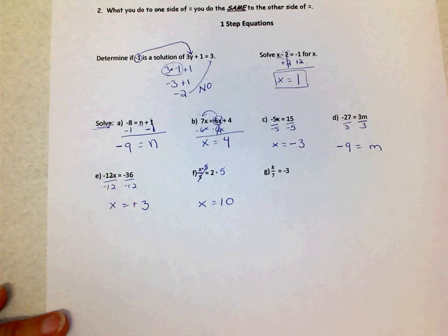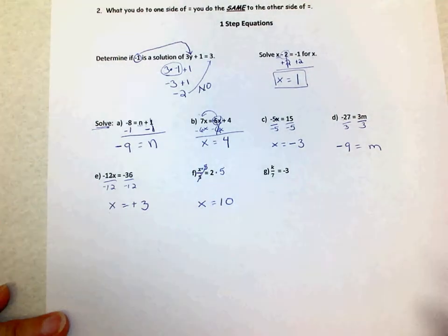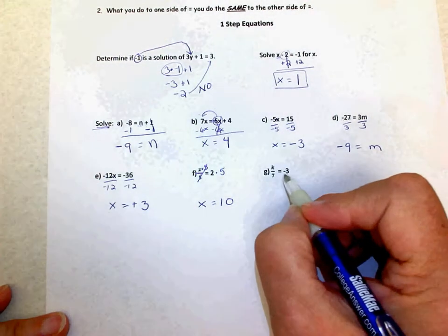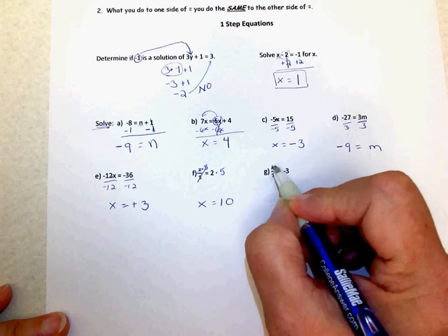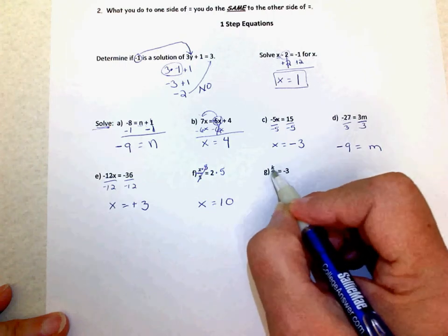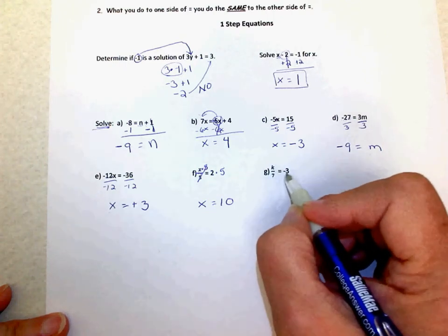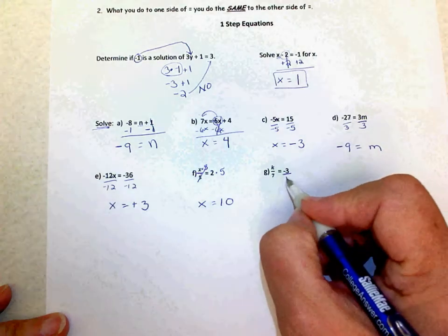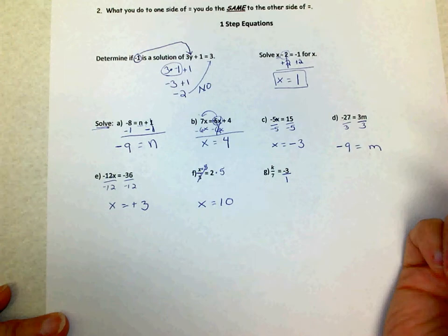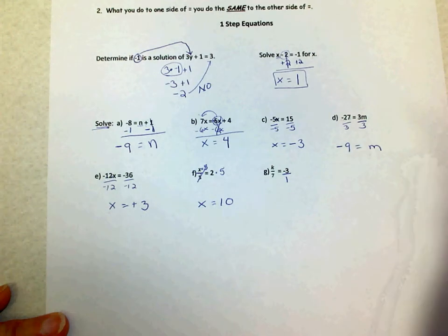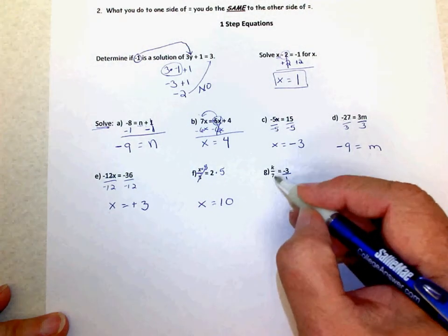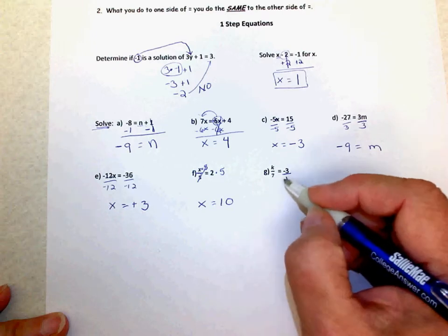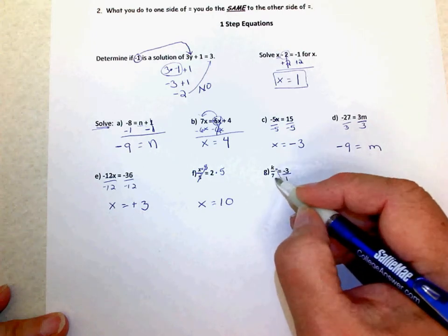Now, if that doesn't make sense, here's another way of looking at it. This is a fraction, and this is a whole number. Remember, a whole number is a fraction over 1. Alright? And when we have one fraction equal to one fraction, we can cross multiply.